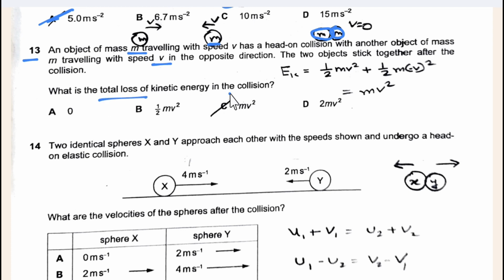Total loss in kinetic energy in the collision. To find the loss in kinetic energy, first of all, as the same mass objects collide with the same velocity, that means after collision the velocity is 0. So after collision the velocity is 0, since the mass is the same and the velocity is the same.